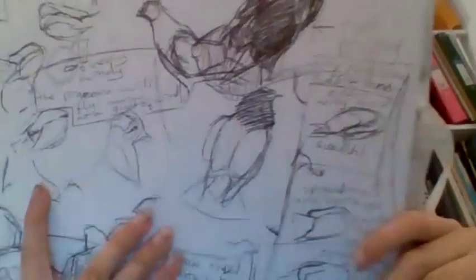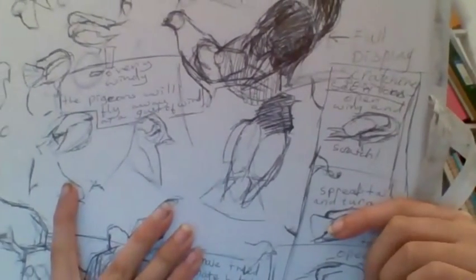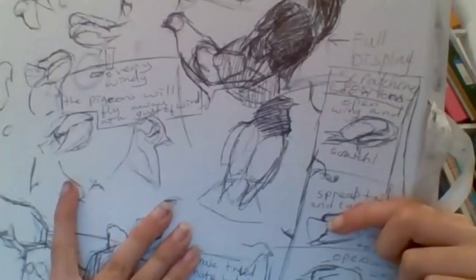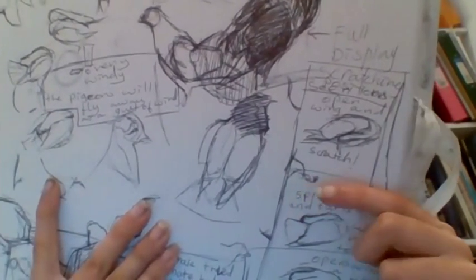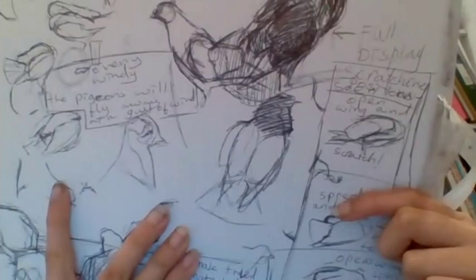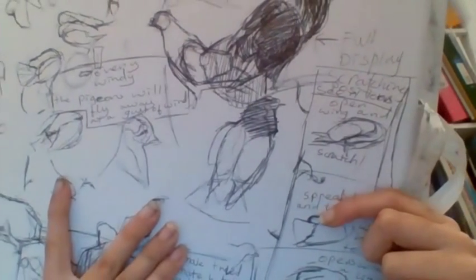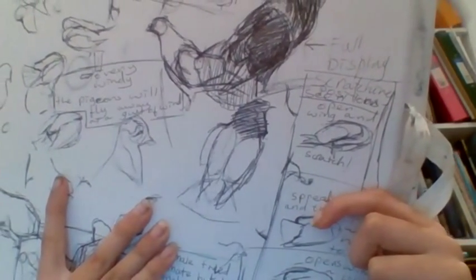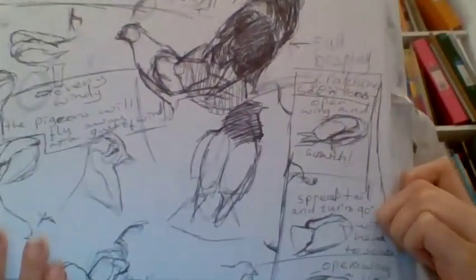And this one is quite interesting. Spread out your tail, turn it 90 degrees with your head, and then scratch. That is really cool. I love having all these preening positions in the little call out boxes on the side of the page.